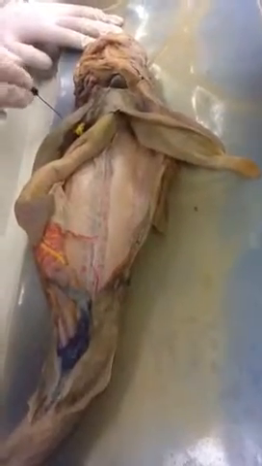Are the blue in the middle. Okay, in the middle. I think there are two of them that go all the way up and fill up the sinuses. What other veins are there?